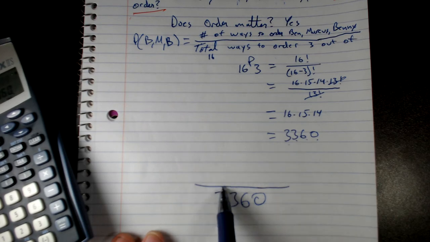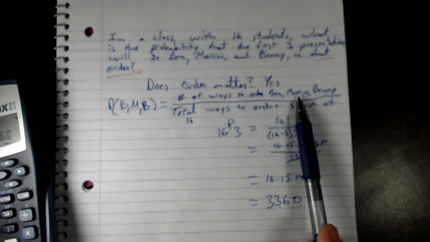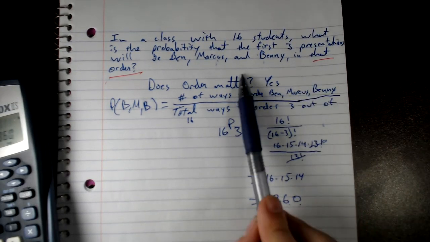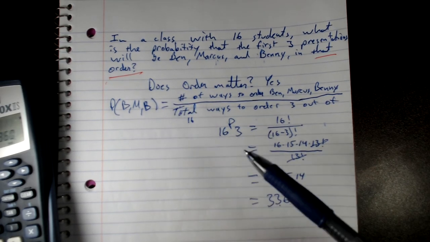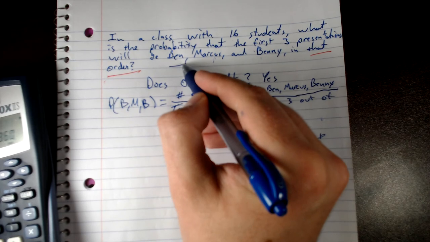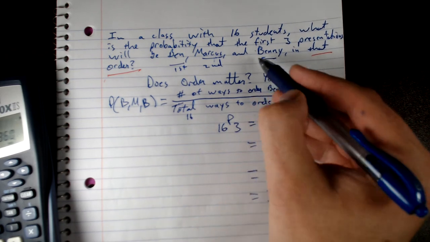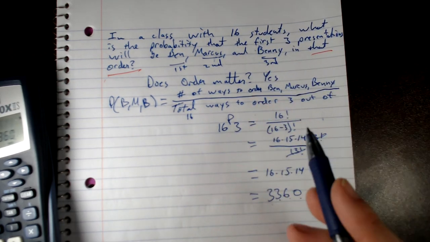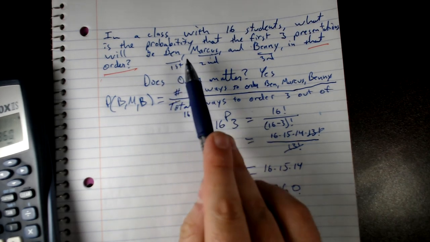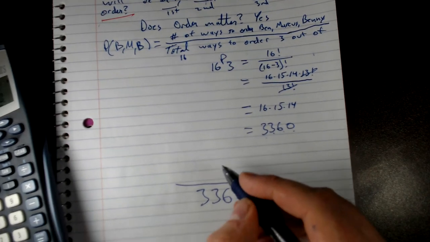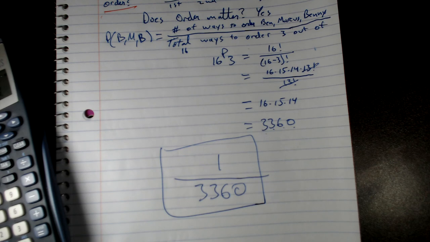Now to figure out our numerator, we're wondering how many ways can we put Ben, Marcus, and Benny in that specific order? Well, there's only one way. Ben is always the first one. Marcus has to be second. And then Benny is the third. There's only one way to put them in order that way, and that's with Ben first, Marcus second, Benny third. So our answer here is just 1 over 3,360.